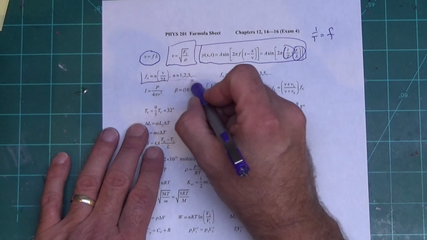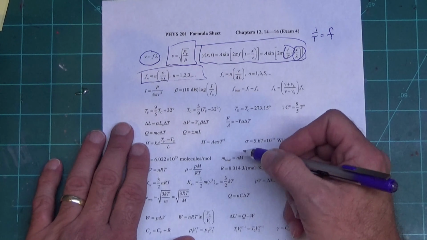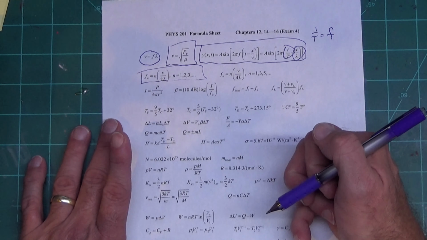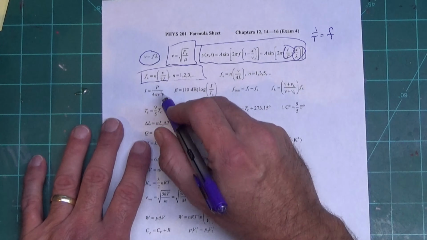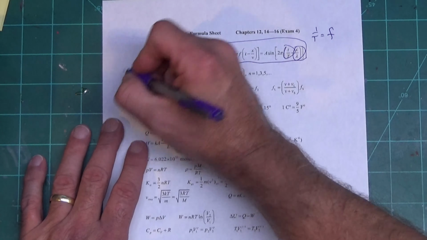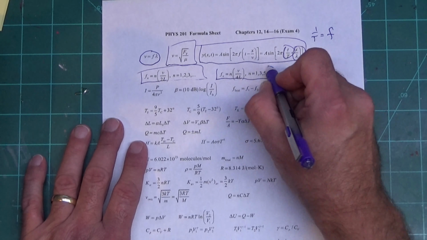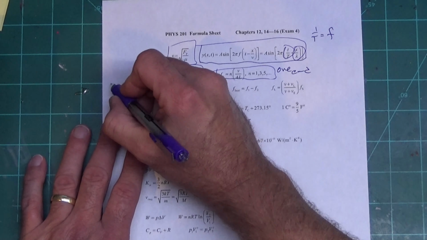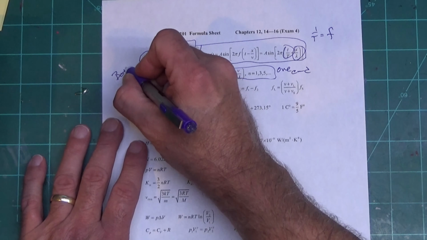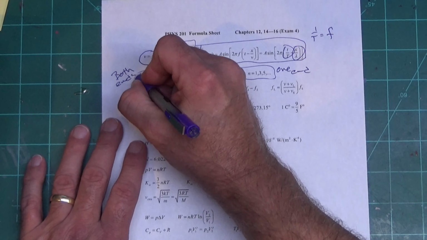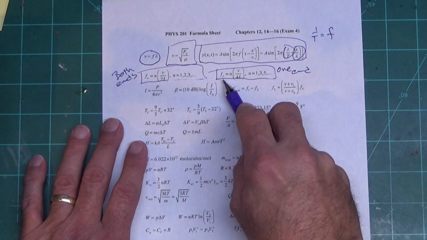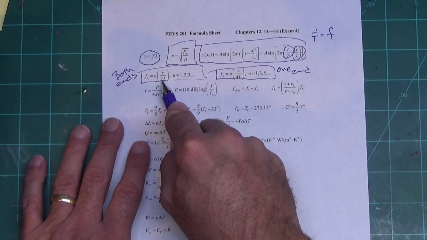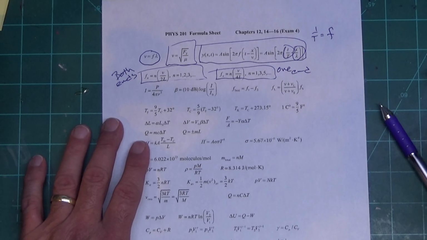Okay, this one right here is a standing wave on a string, and a pipe open at both ends. So this is standing wave on a string, a pipe open at both ends. This one over here is a pipe open at one end. And this is both ends. Okay? So this gives the frequency of the sound produced by a pipe open at one end, frequency of sound produced by a pipe open at both ends.